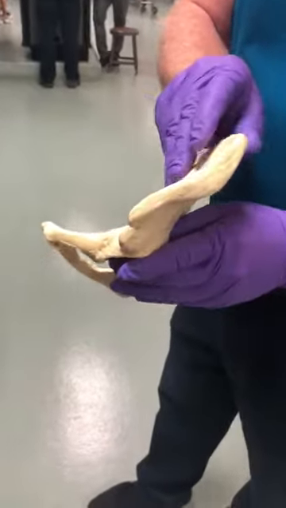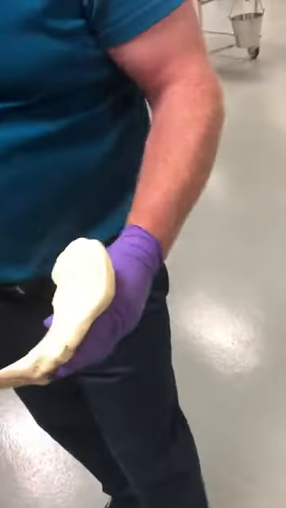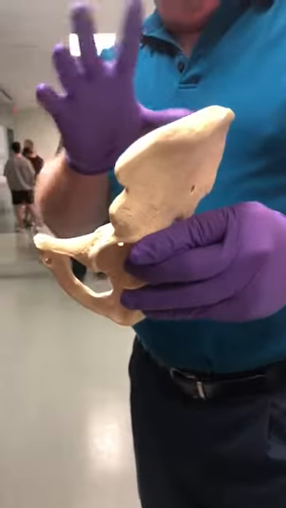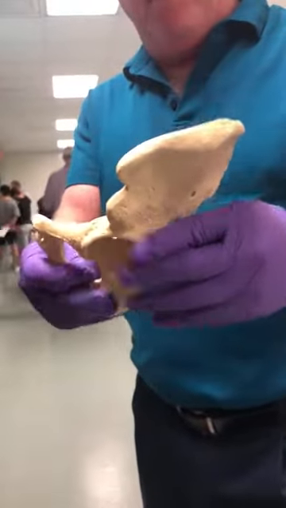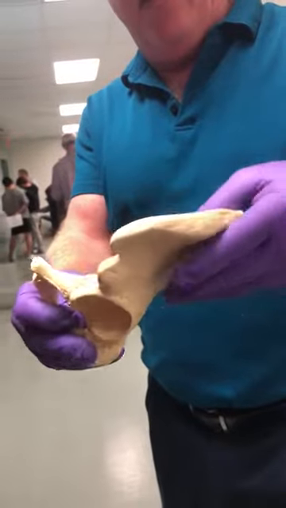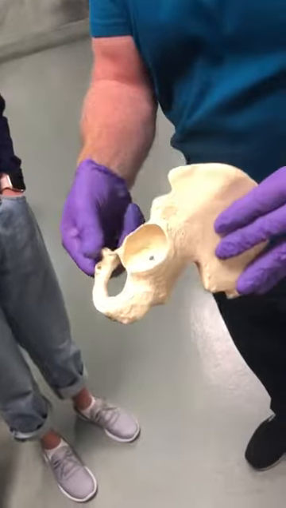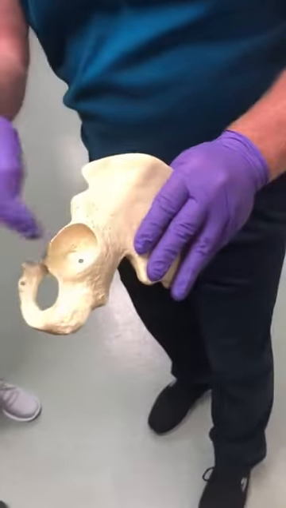So this is the left os coxa, and it fits in the human body just like this. There are three bones that make up the os coxa: the ilium bone, the ischial bone, and the pubic bone. And all three of them come together in the acetabulum.